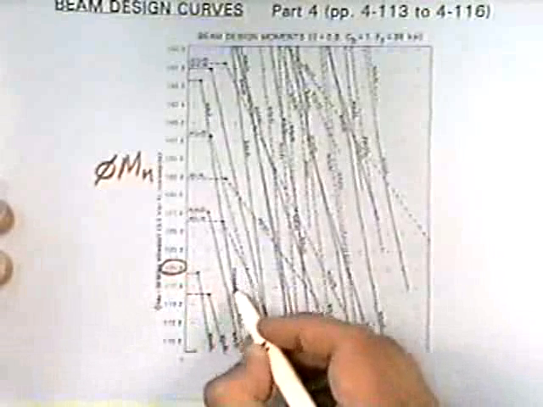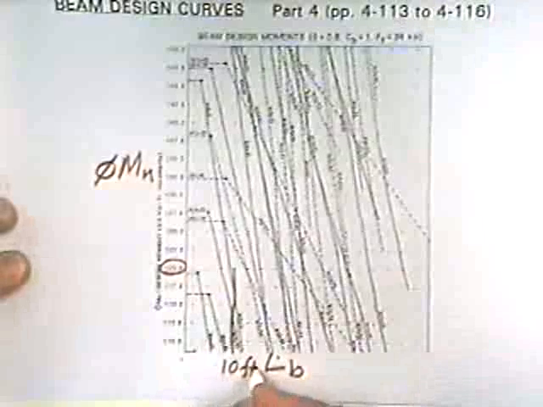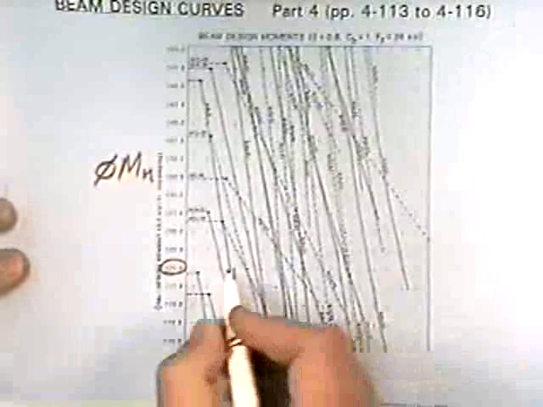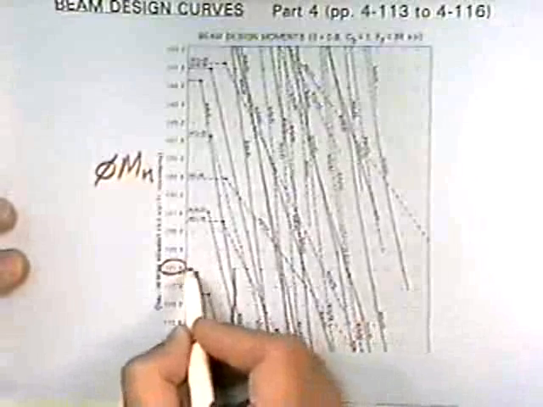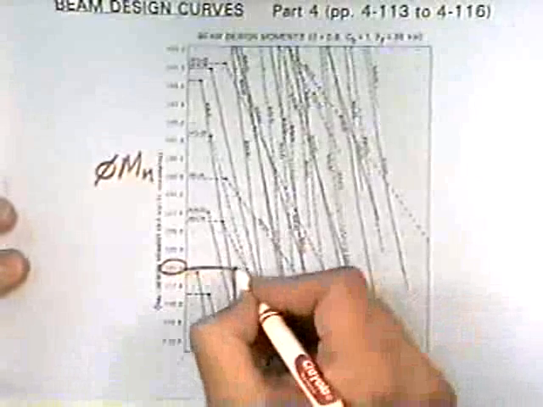We'll just count how many little squares that is. Yeah, but it doesn't always start at 0. Let's say... Do they have the same picture you have? I don't know. But let's say it's 10 feet. You come in, you need 120 kip feet and an unbraced length of 10 feet.